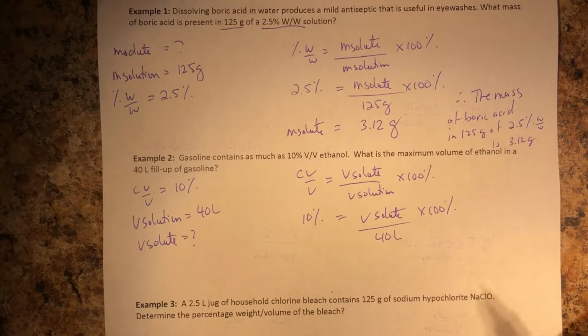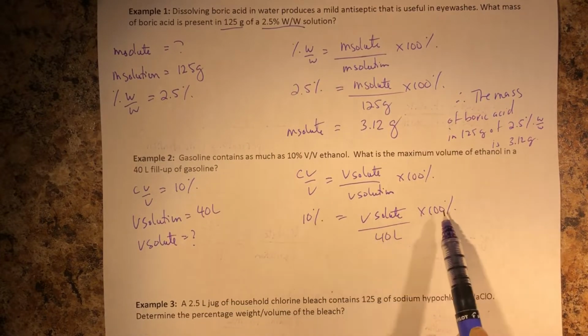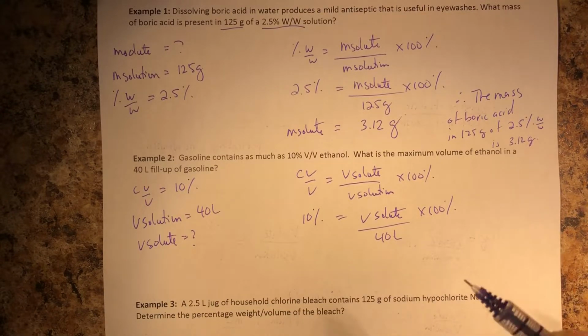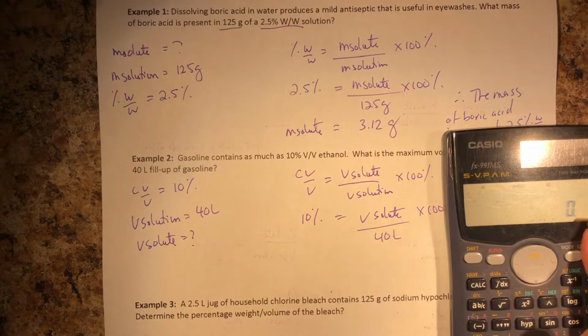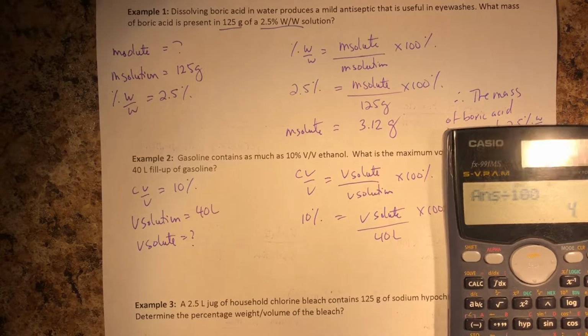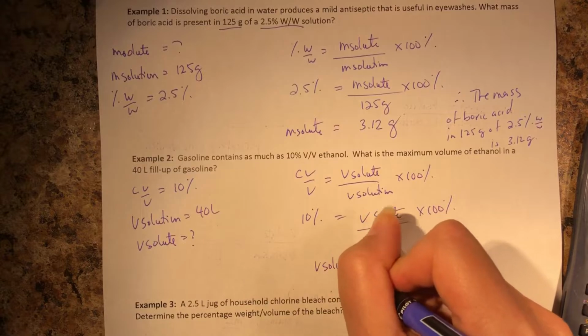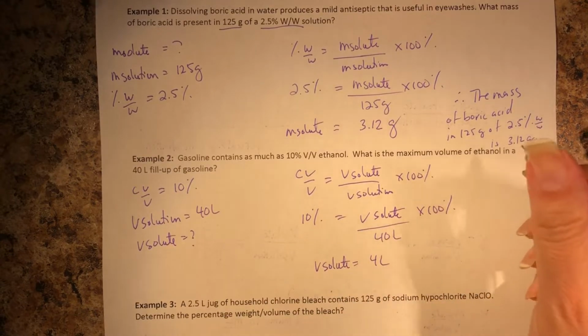We use the same method as last time. 10 times 40 divided by 100, and it's 4. So the volume of our solute is equal to 4 liters.